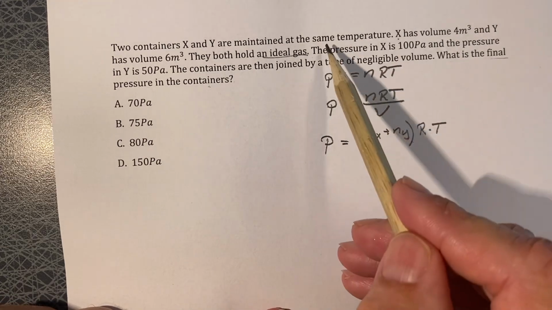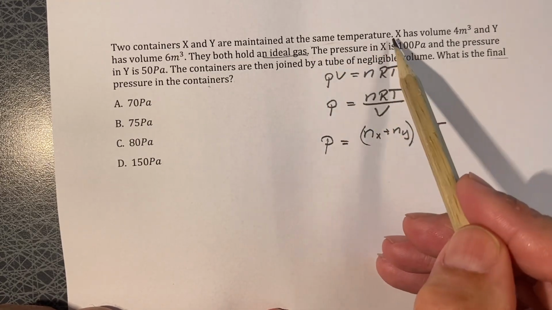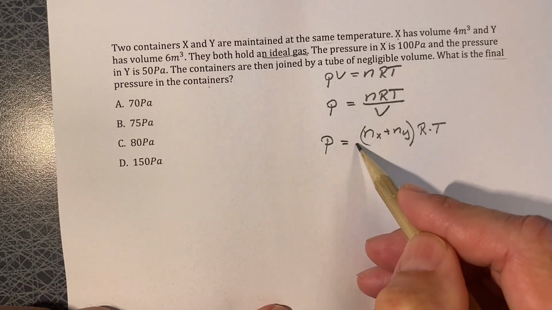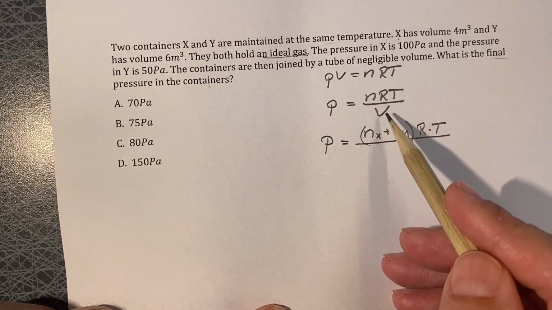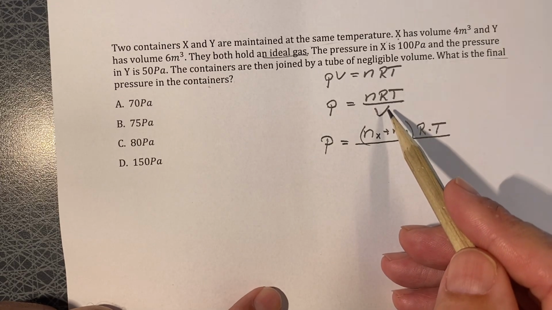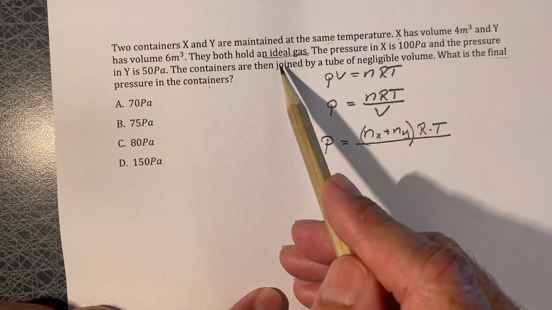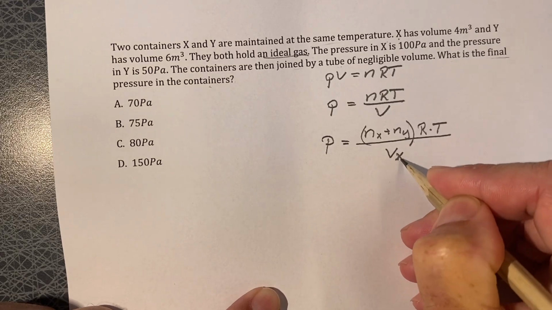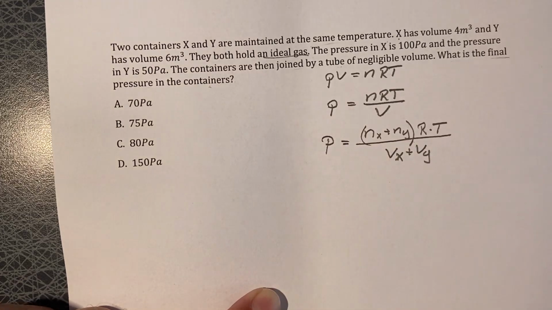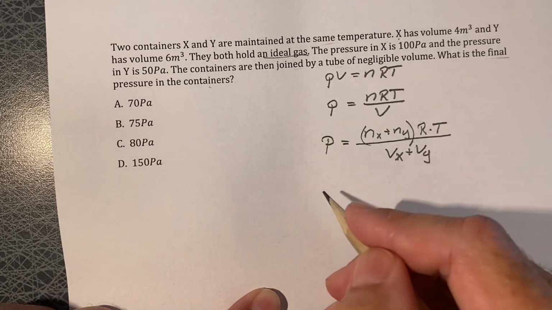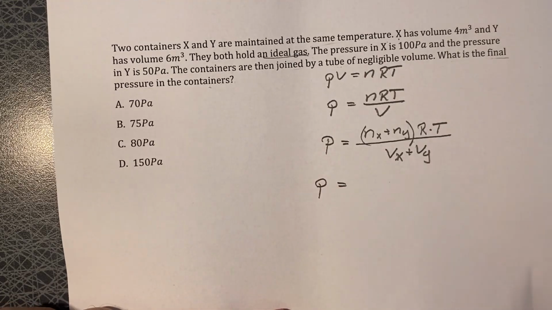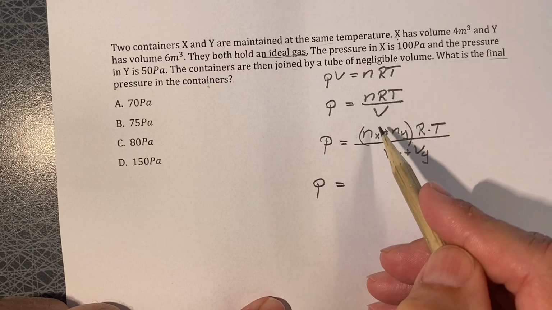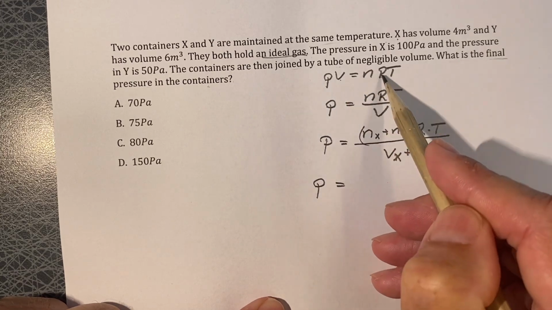And it says that they have the same temperature. If they start with the same temperature, they will end with the same temperature also. Divided by the volume. The volume is the volume of both the container X and Y together because they are joined by a tube. So that will be Vx plus Vy. Okay, now let's see. It's a little bit tricky now. n depends on P, V, and R and T.